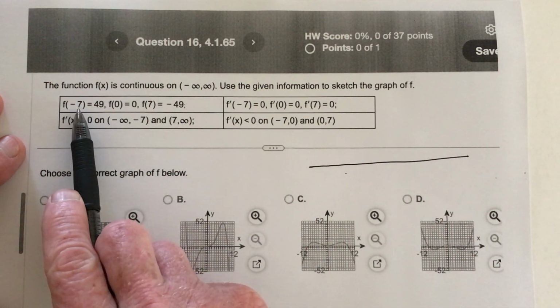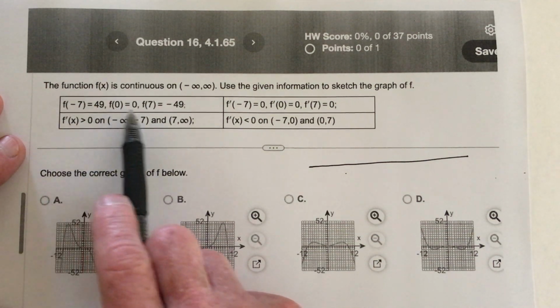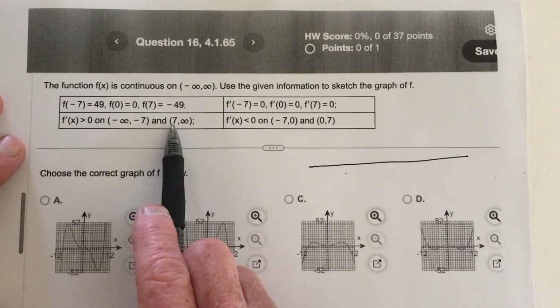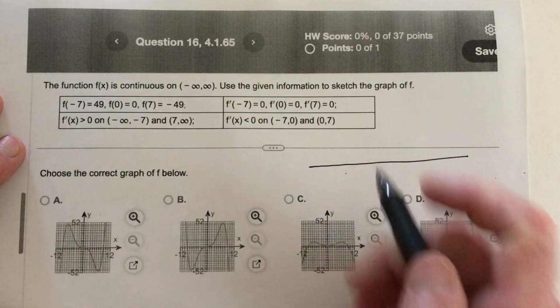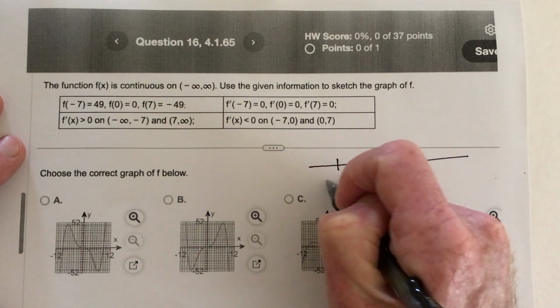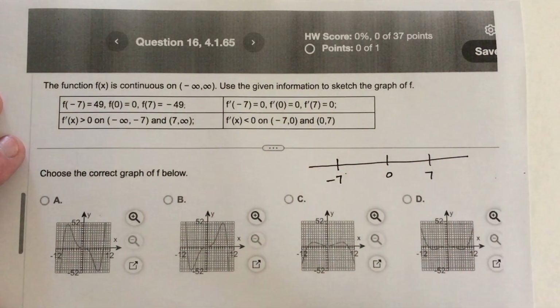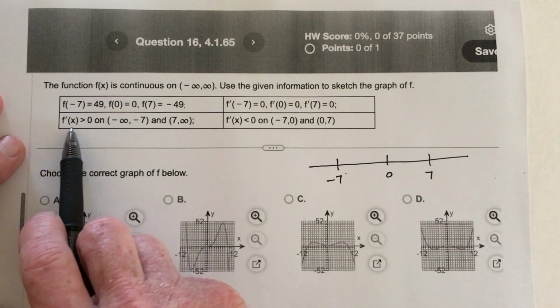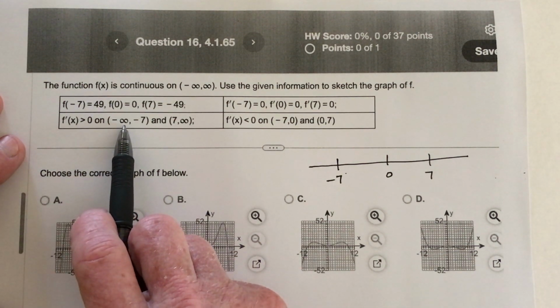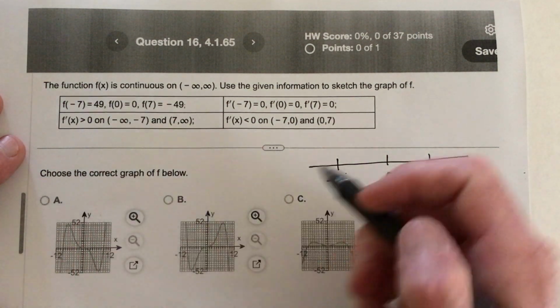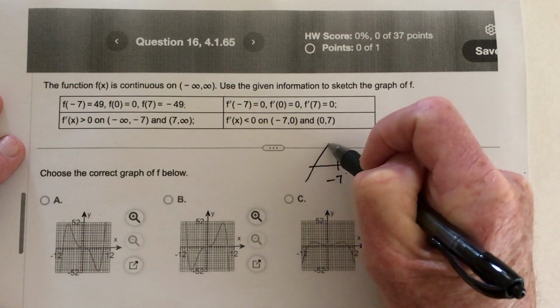As far as x, they're using -7 and 0 and 7. And then they're saying the derivative is positive on the left side of the graph. So that means that it's going up.